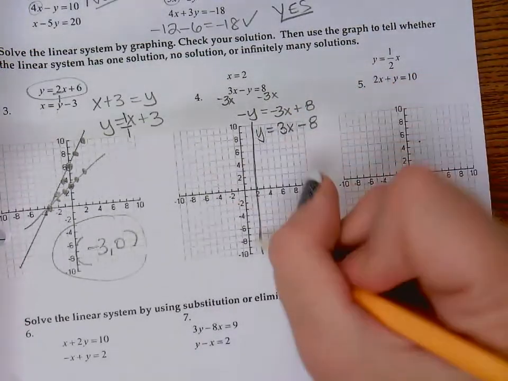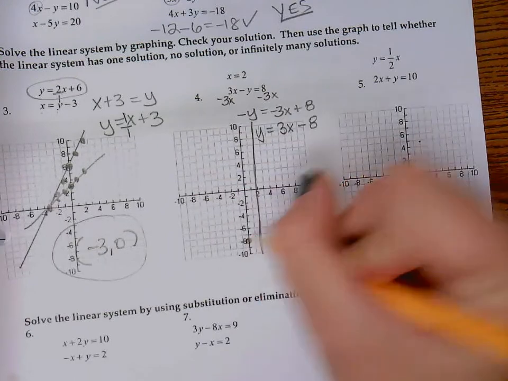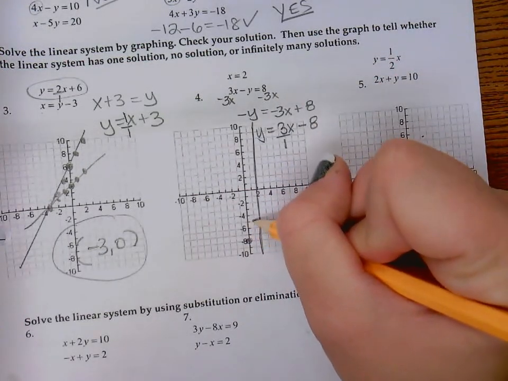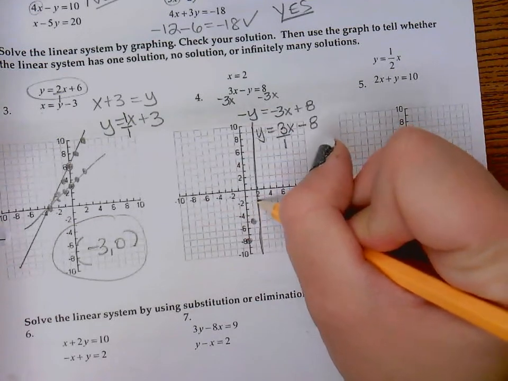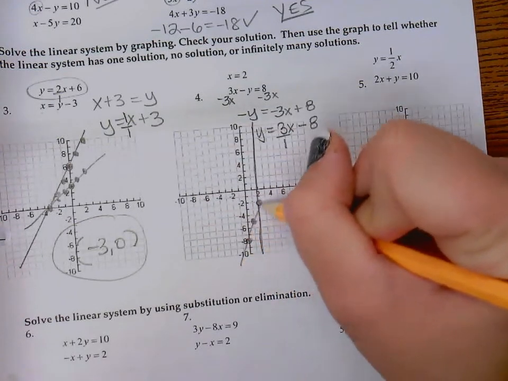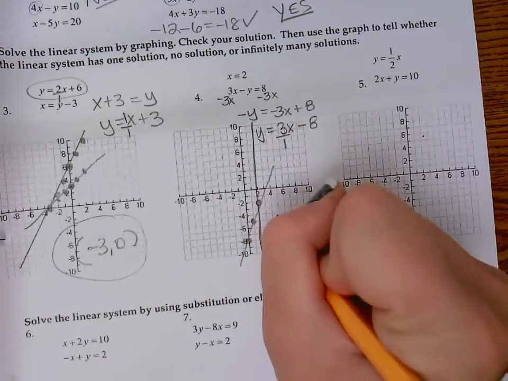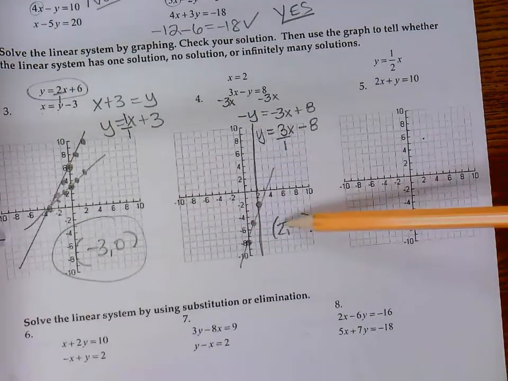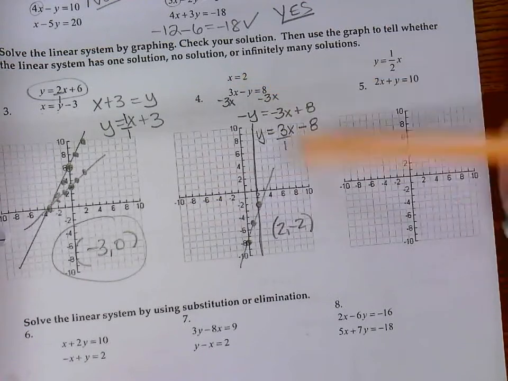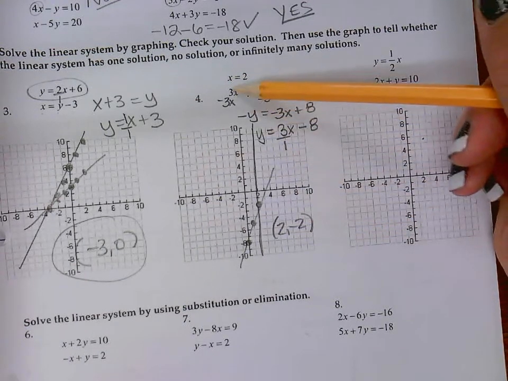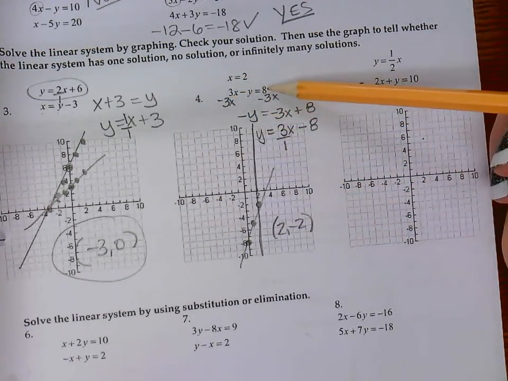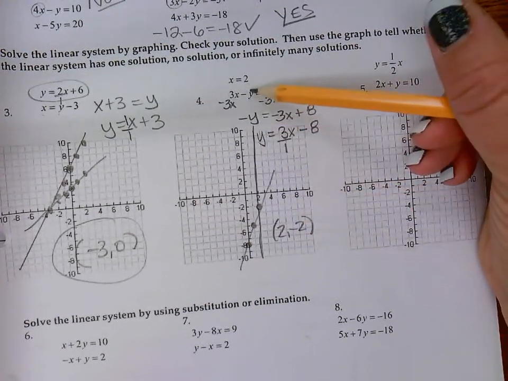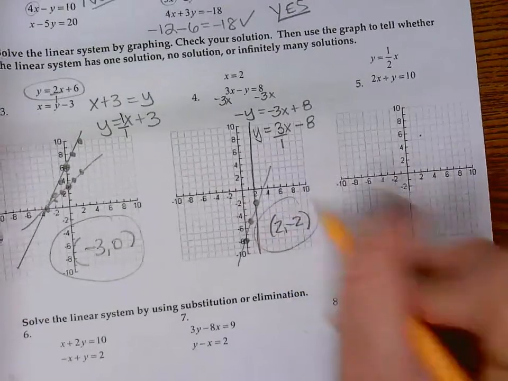So I'm going to start at -8 on the y-axis. And I'm going to go up 1, 2, 3 over 1, up 1, 2, 3 over 1. Looks like I hit right there at 2, comma, -2. I can double check that it works. X equals 2, so 2 equals 2. Plug it back in, I would get -6 minus, +6 minus a -2 does equal 8. So I check that it works.